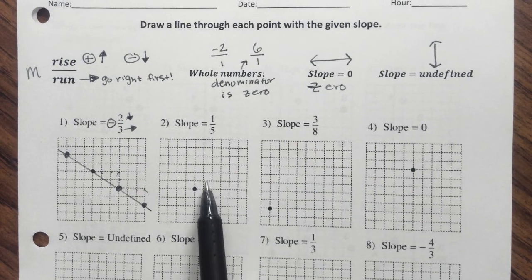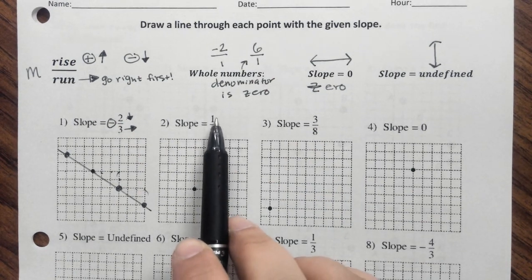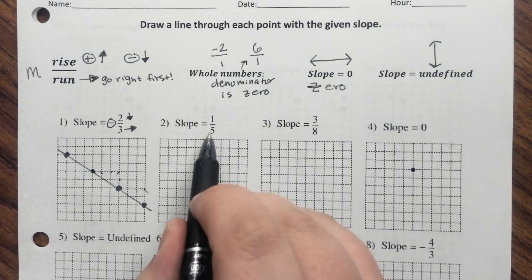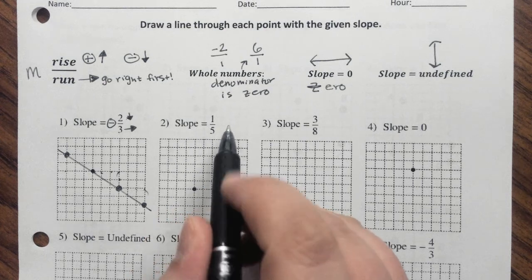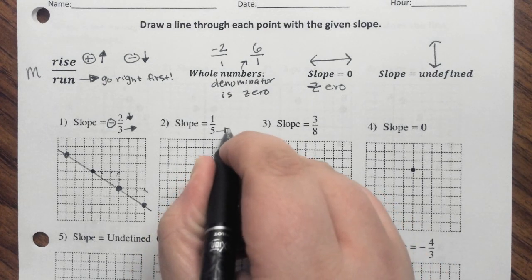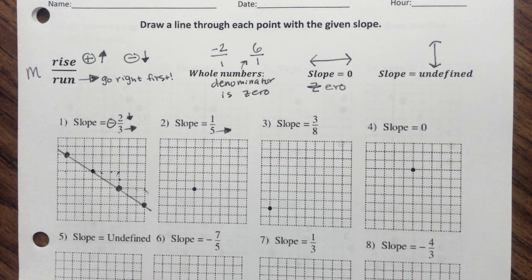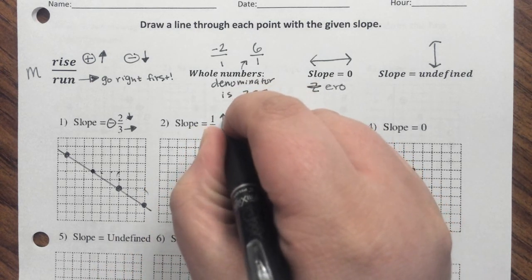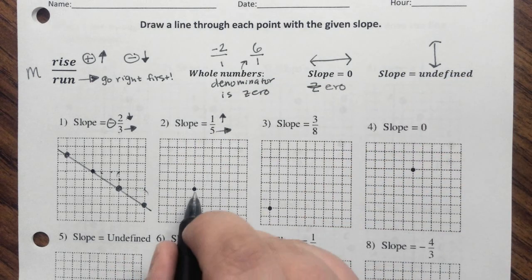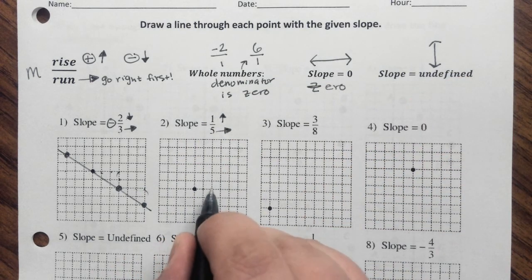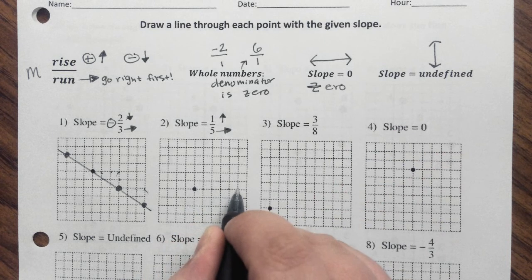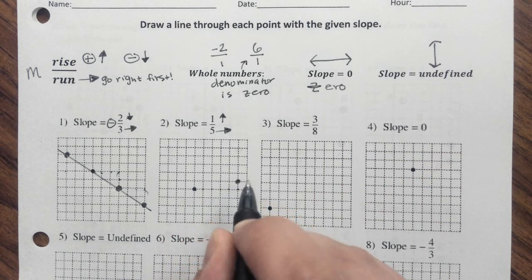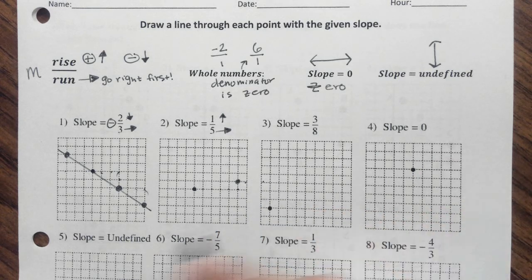Looking at example number 2, this is a rise of 1 and a run of 5. The bottom number, the denominator, tells us to go left or right. We're always going to pick to go to the right first. Now this is positive, so I'm going to go up 1. So I need to go to the right 5 times, 1, 2, 3, 4, 5, and up once. To the right 5 times, and we're off of the graph.